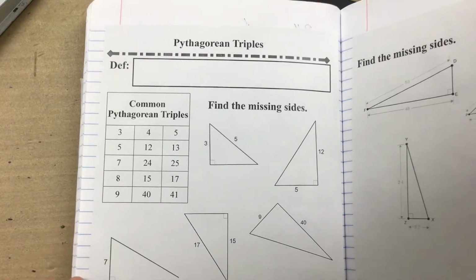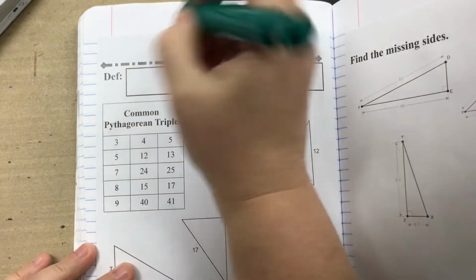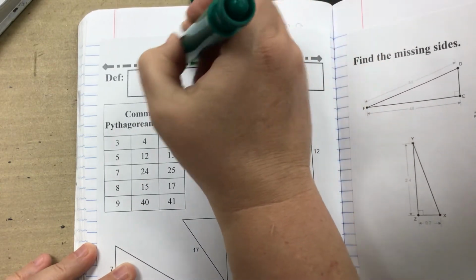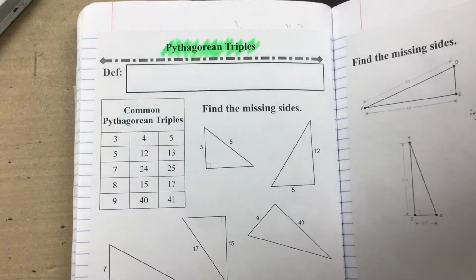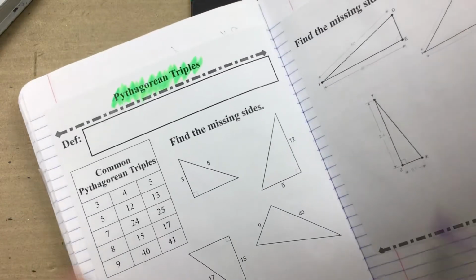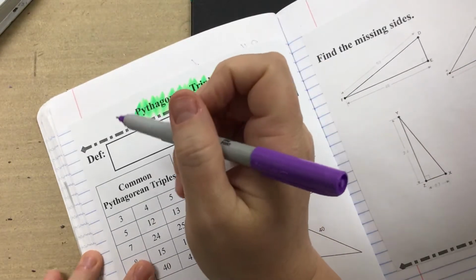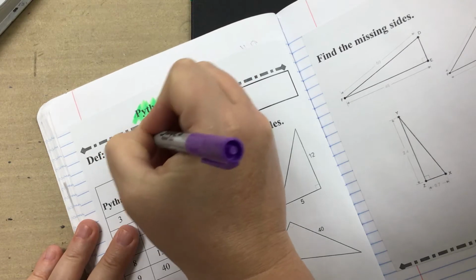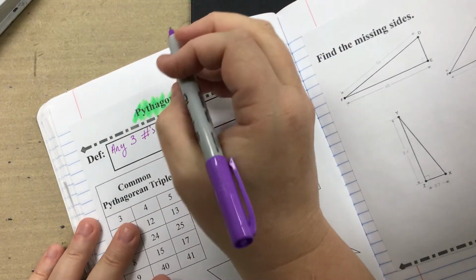So the focus for the other part of today's lesson is on Pythagorean triples. Just highlighting that so it sticks out. So again, it's on Pythagorean triples. I've got the definition box here to fill out. A Pythagorean triple consists of any 3 numbers that satisfy the equation.